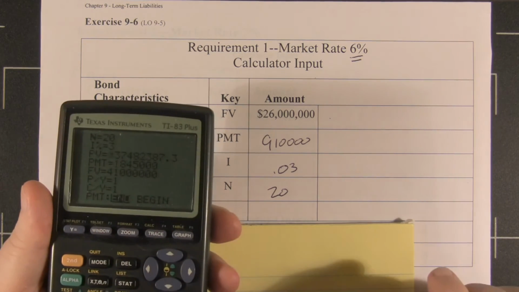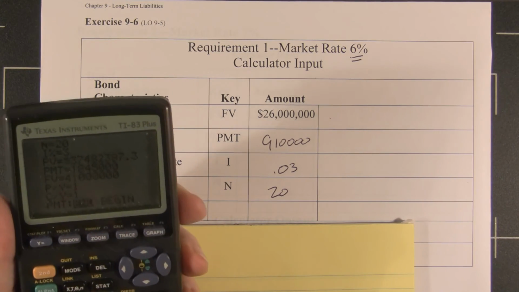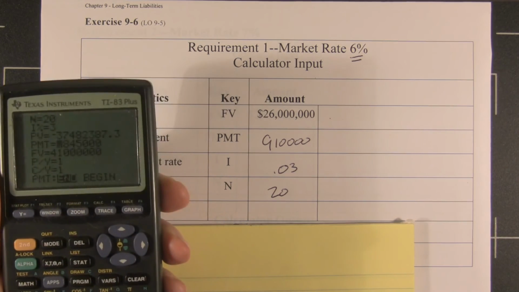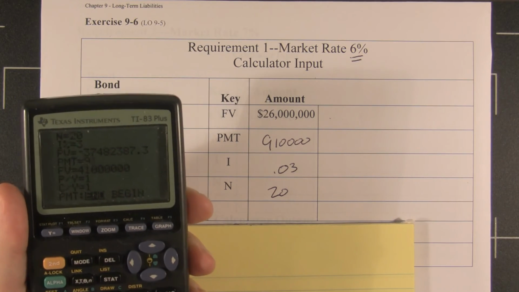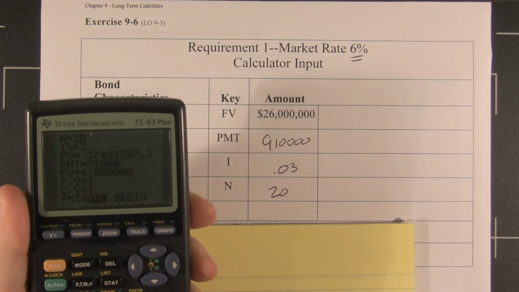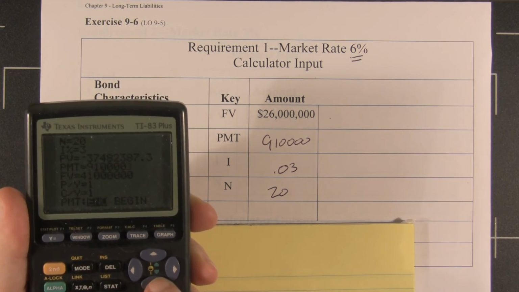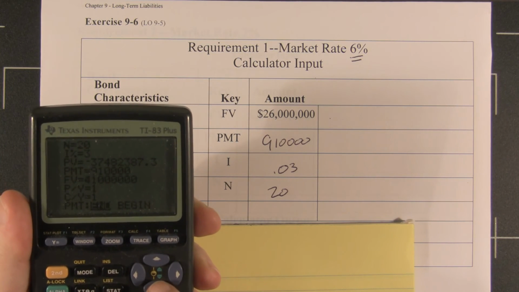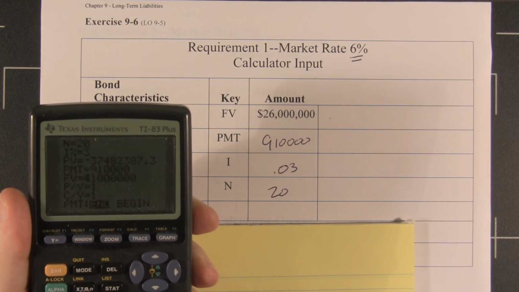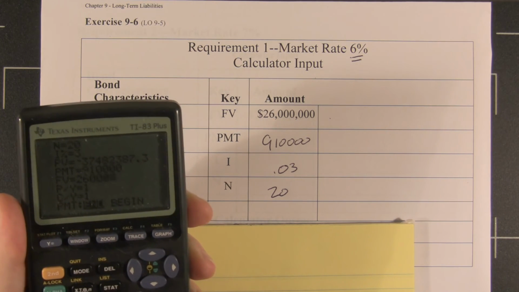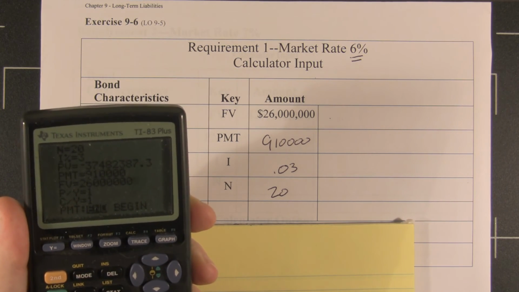The next thing, it comes to present value, and we'll just leave that. We have to make that A and come back to it. The payment is $910,000. The face value is 26 million. 1, 2, 3, 4, 5, 6.